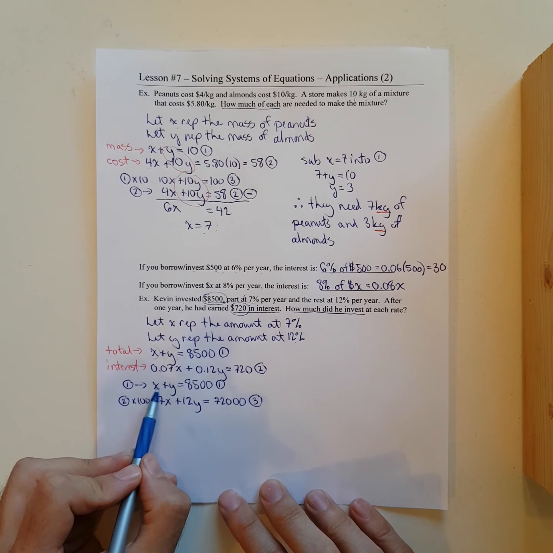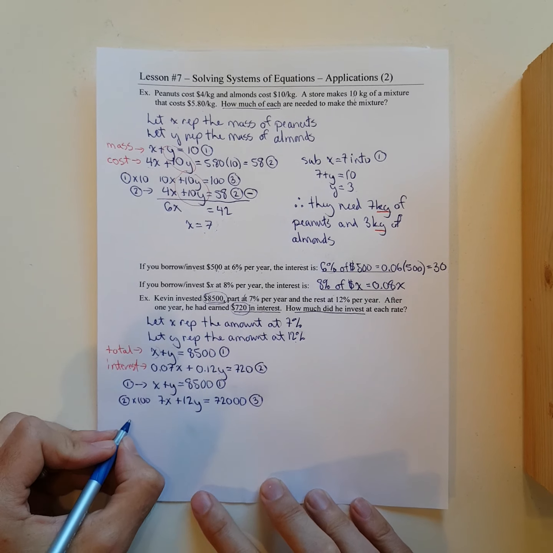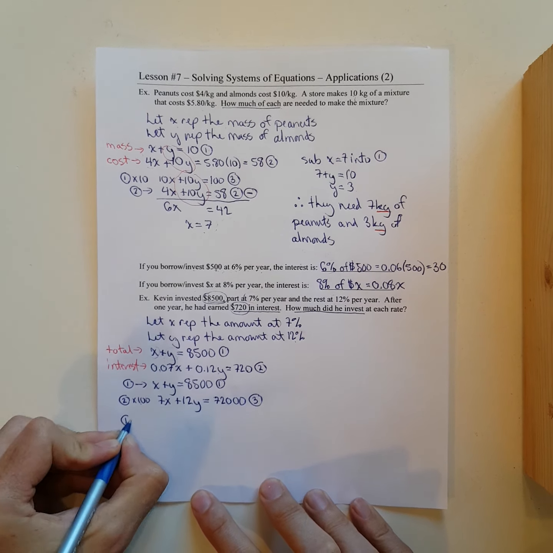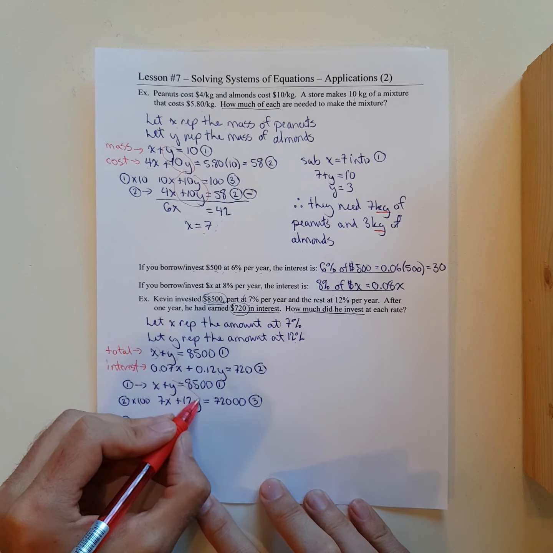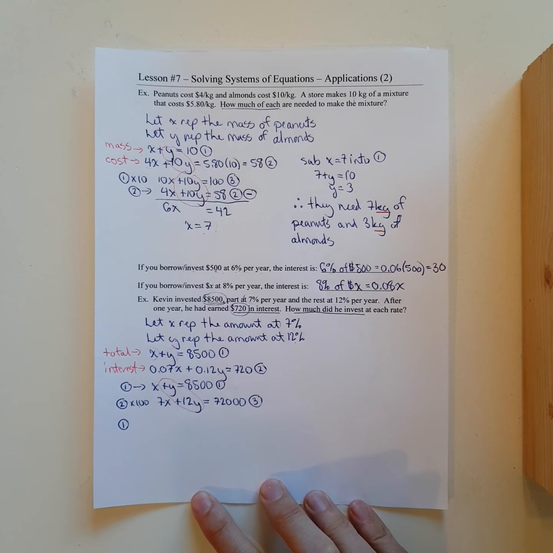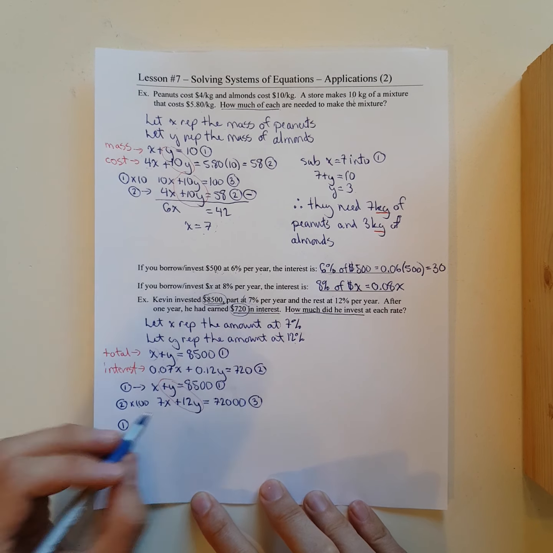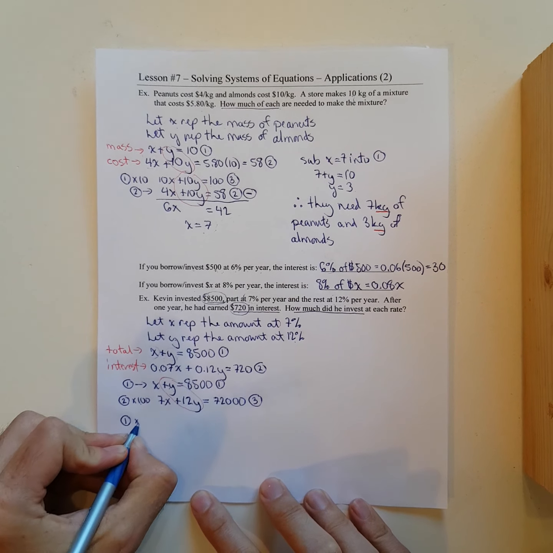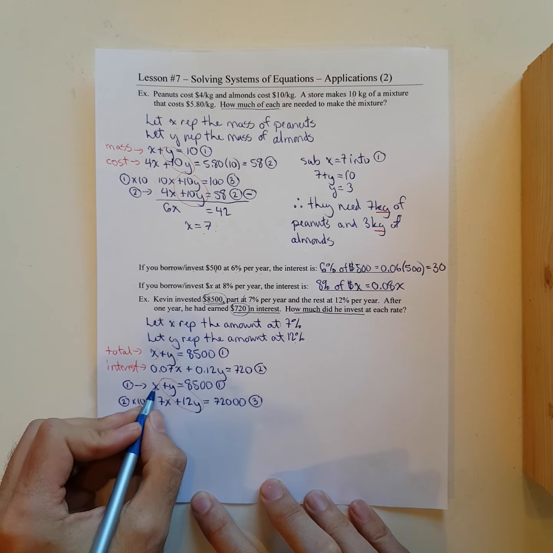And again, we have two options. I could isolate for either the x or the y here, or, as you've seen in many of my examples, my preference is to use elimination. So what I'm going to focus on is the y's. I'm going to make them the same. If you wanted, you could make the x's the same. That's your choice. I'm going to multiply equation 1 by 12 to make these match up.